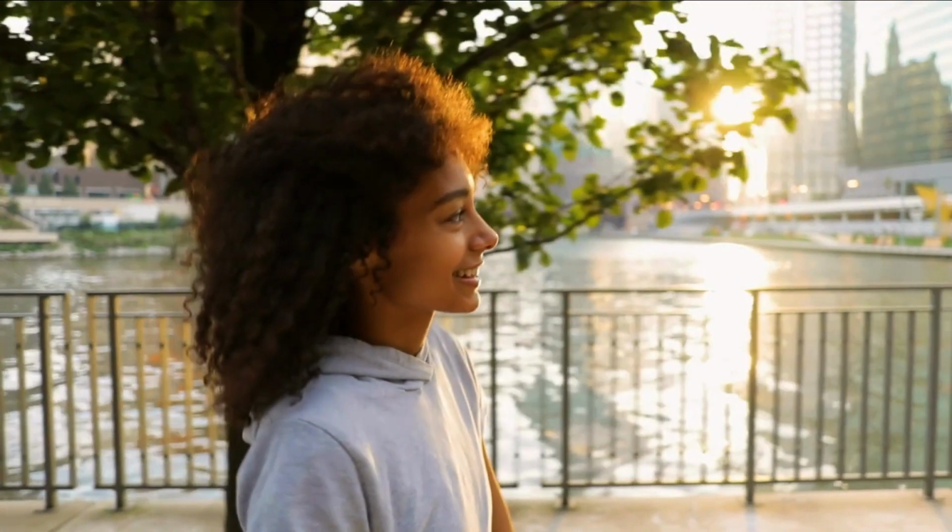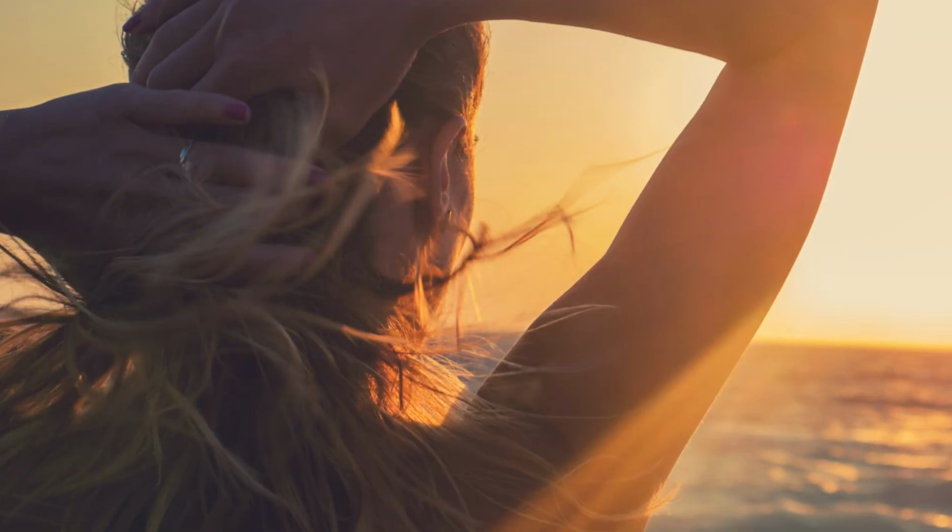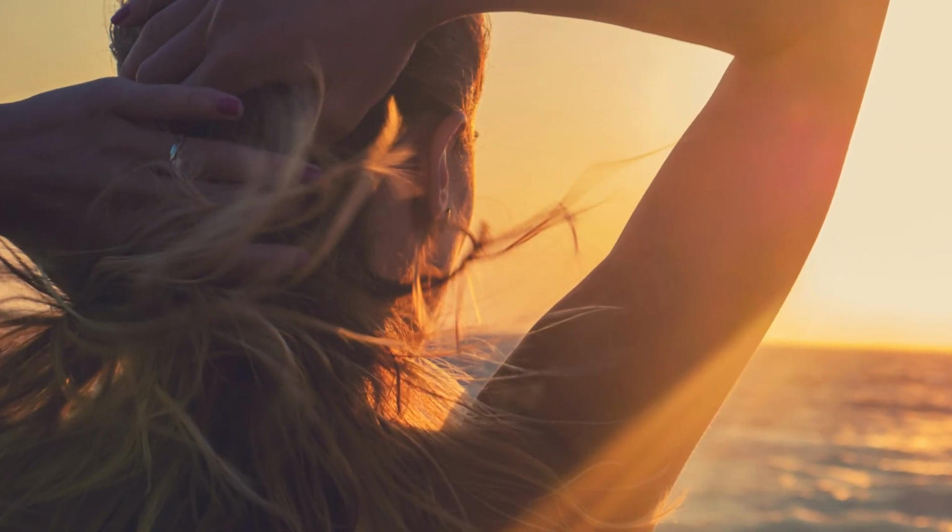So I like to make sure I'm really prioritizing getting outside during this time of day. Often I go for a walk and make sure the sun is hitting as much of my skin as possible, especially my thyroid, so it can make those hormones.